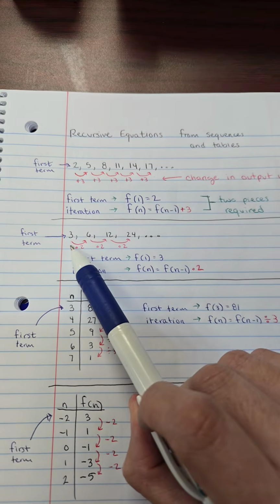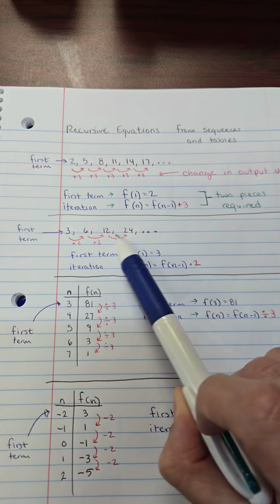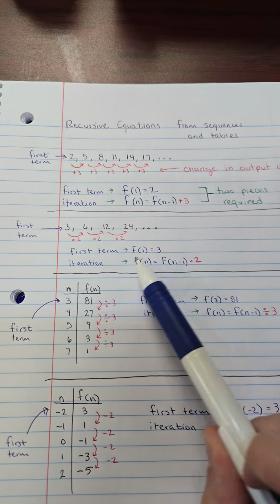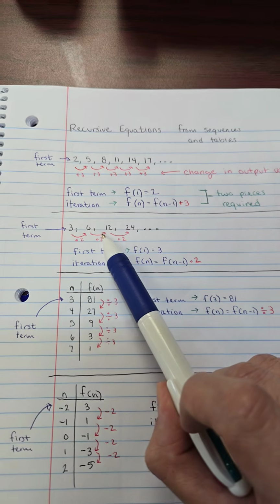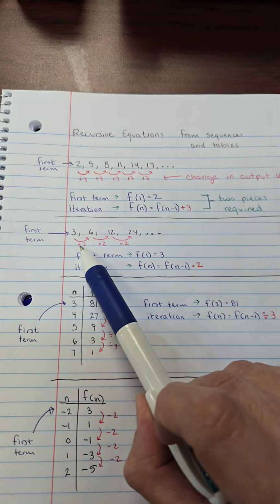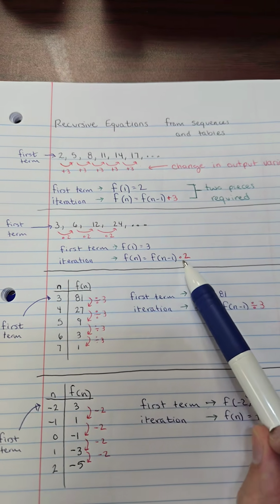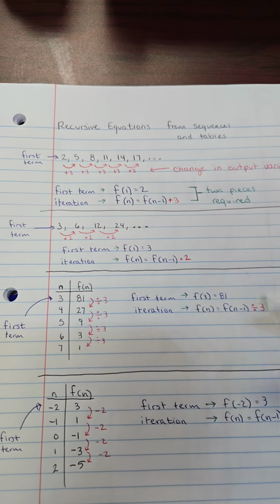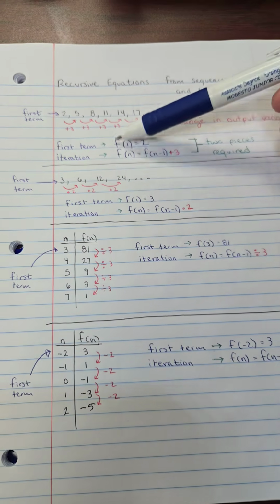So just a couple more examples. Here we have one where we're multiplying and our first term is 3. Because the first term is 3, we write f of 1 equals 3. And our iteration this time, since it's a geometric sequence, we're multiplying by 2. So that shows up right here, right? F of n equals f of n minus 1 times 2. So that's from a sequence.